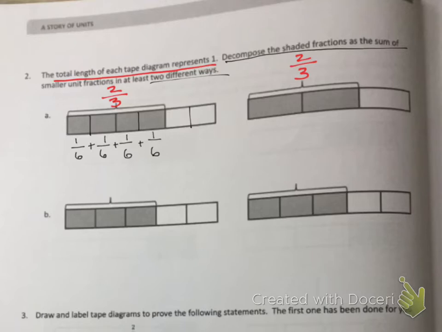And we decompose this as 1/6 plus 1/6 plus 1/6 plus 1/6. And so 2/3 can equal 4/6. They are the same fraction. It's just we decomposed it into smaller unit fractions.